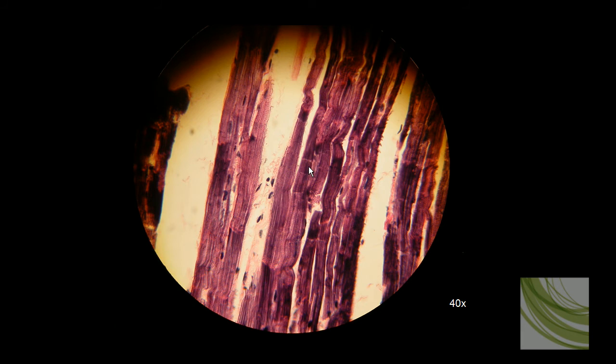Now you want to be careful. Some of these discs might actually be bends in the actual fiber, but we can still see some intercalated discs. We can also see some striations along these fibers over here in this area.